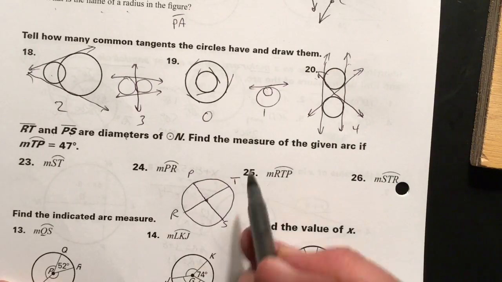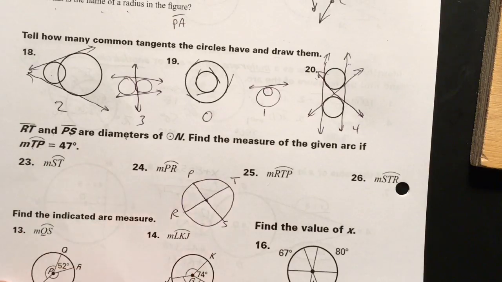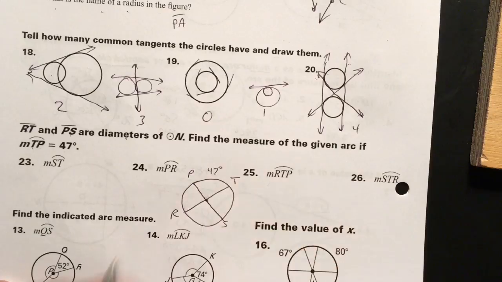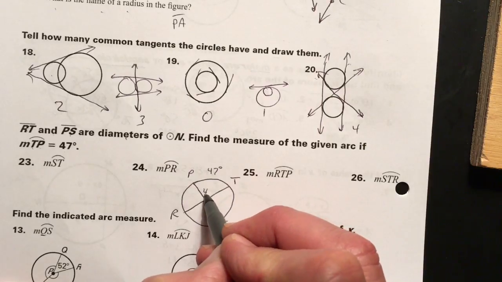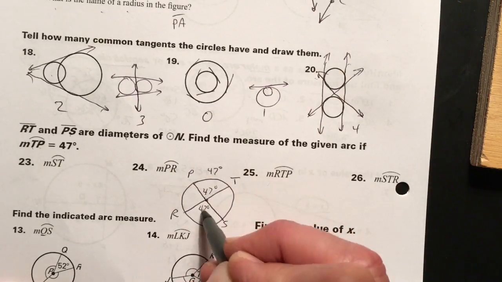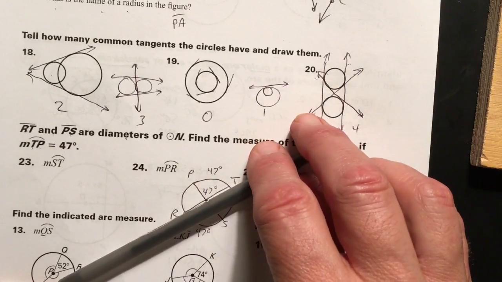Okay, then it says arc TP is 47. So here's 47. This arc is 47 degrees. Your job now is to label everything else you can find on here, and it's a lot. This is the arc angle, which is always the same as the central angle. Okay, vertical angle, so you have 47. Arc again, 47 here. All right, you've got that straight line of 180.